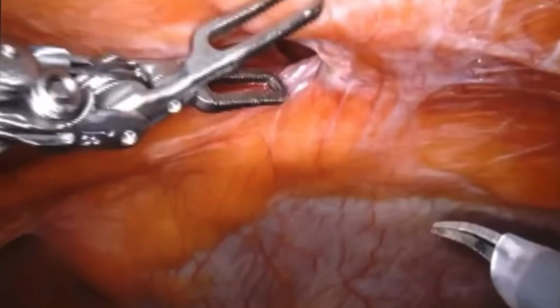When there is a defect, then things may protrude, and it's not necessarily an organ. It could be just preperitoneal fat. Understanding that concept gives us a better picture of what a hernia is, so that we can focus on describing and planning how to fix it.